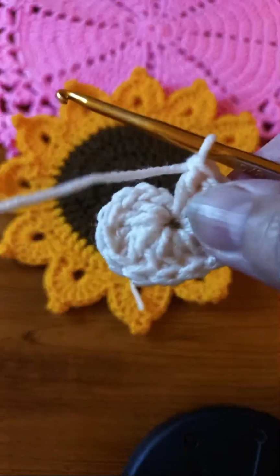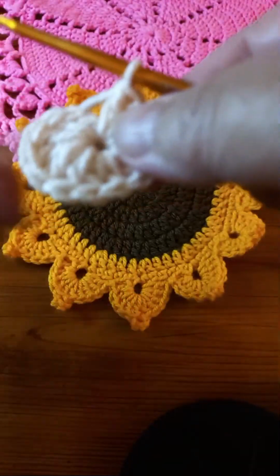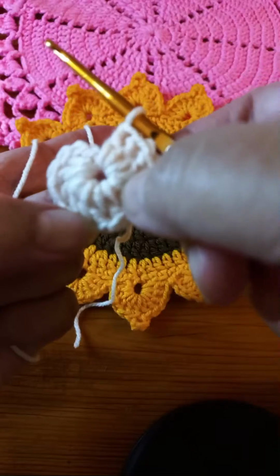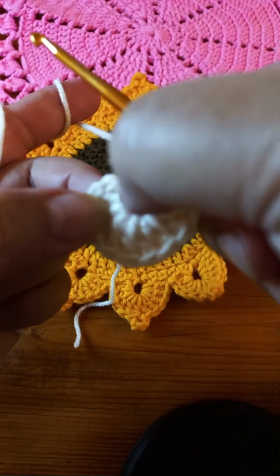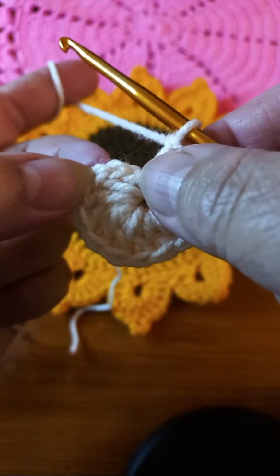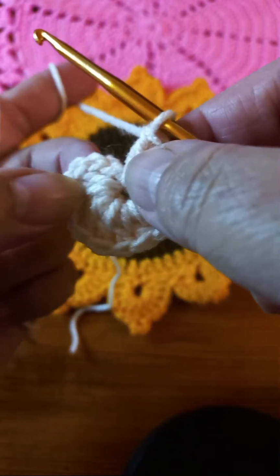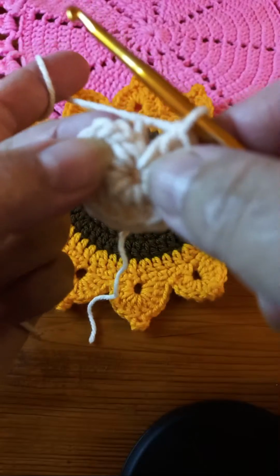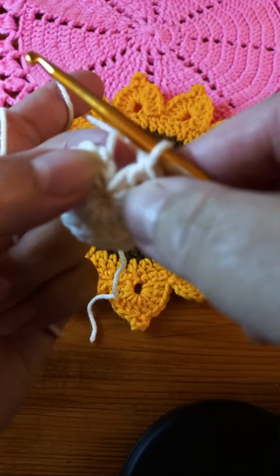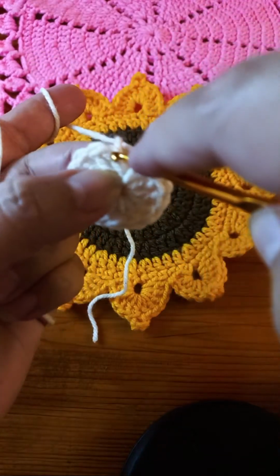You must count your stitches, but when you do the slip stitch, you will not count this 2 chain as a stitch. You will do slip stitch in the first double crochet. Okay, don't do slip stitch at this place.